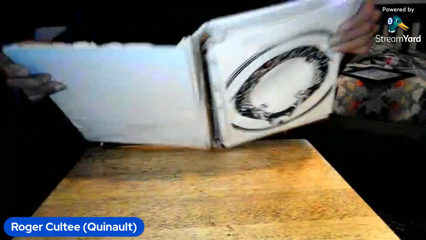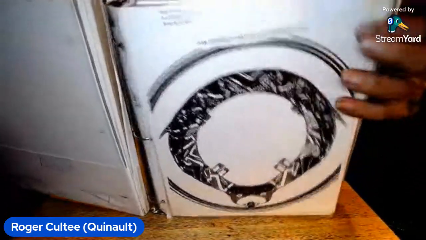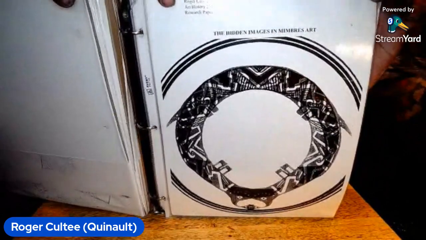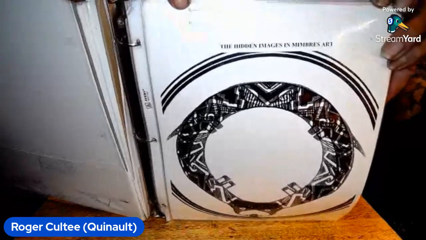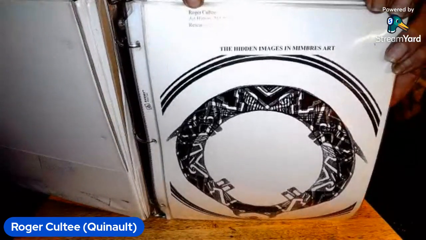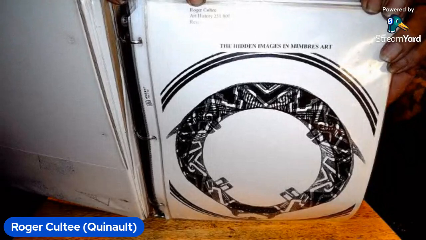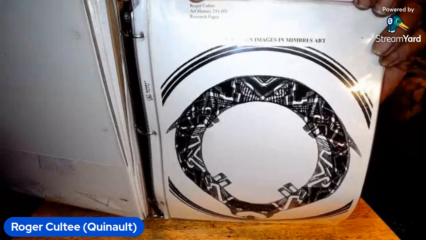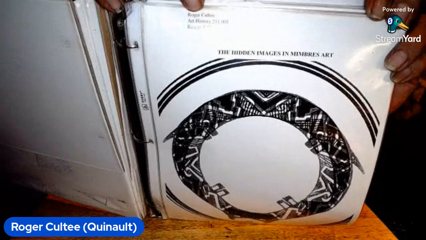So right here in glorious color is a Mimbres piece of art. The reason I'm bringing this here is that if you'll notice my little finger there, and I'm trying to get it in so the glare isn't too bad, but it's glaring out anyway, regardless of what I do. There it is, Roger Culty. What does it say? Art history. It even has the course number on it that it was when I was at UNM. And what does it say below that? Research paper. This was my research paper on finding hidden images in Mimbres art.